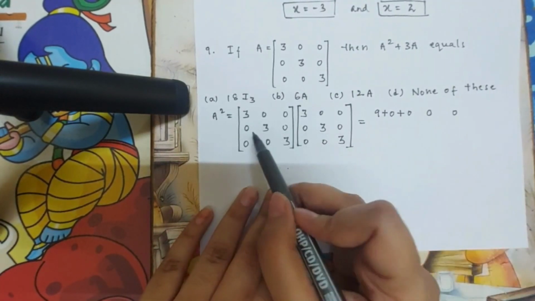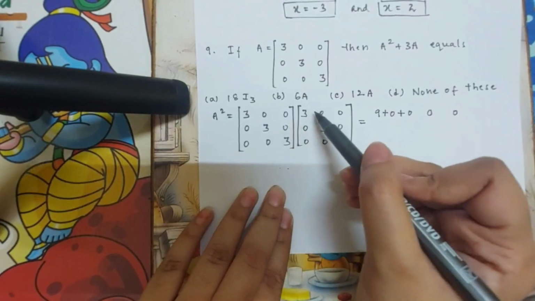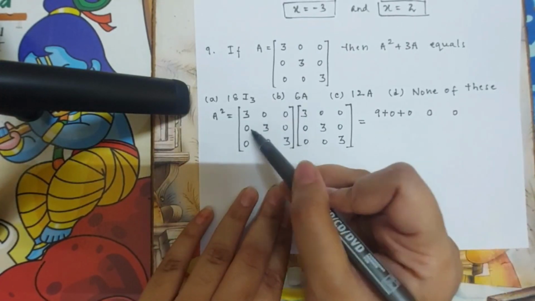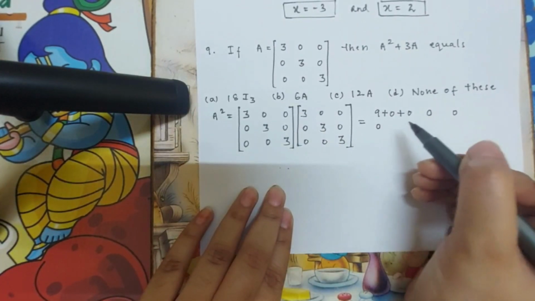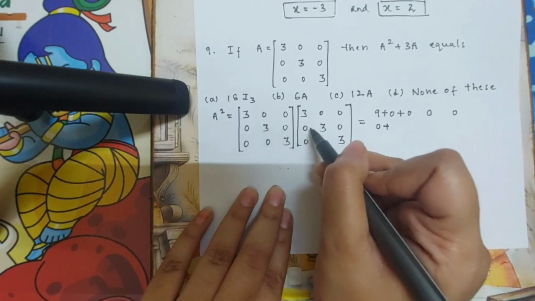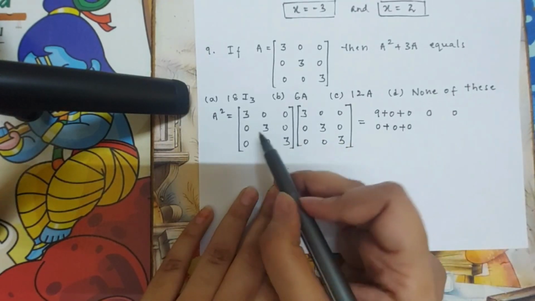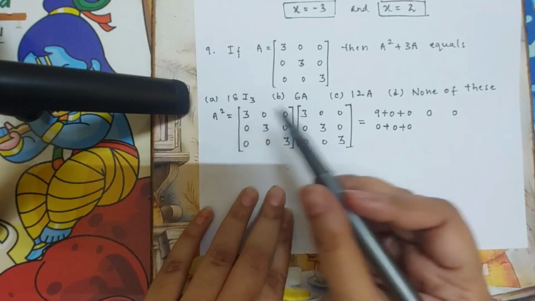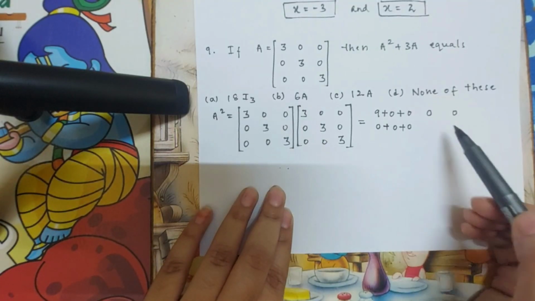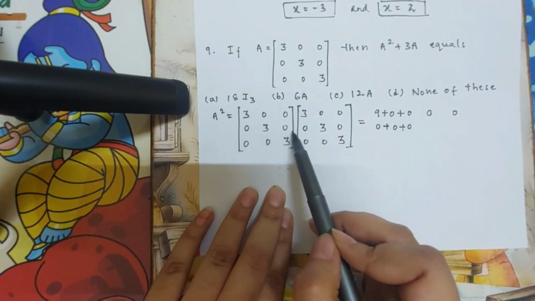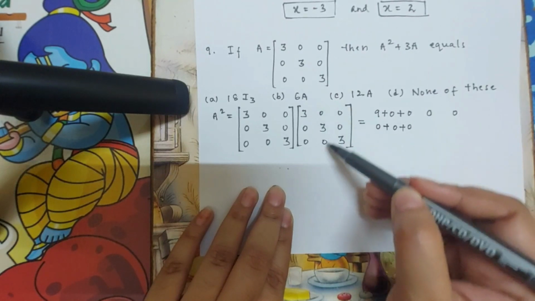So for the next one, I'll be considering the second row with the first column. So 0 into 3, 0, again 3 into 0 is 0, again 0 into 0 is 0. For the next element, I'll be considering the second row with the second column.